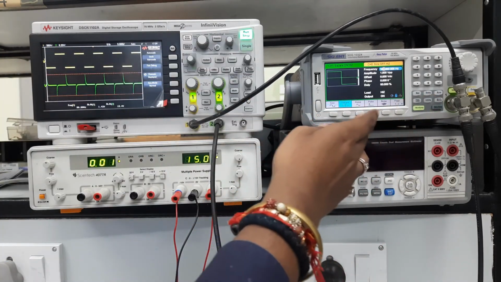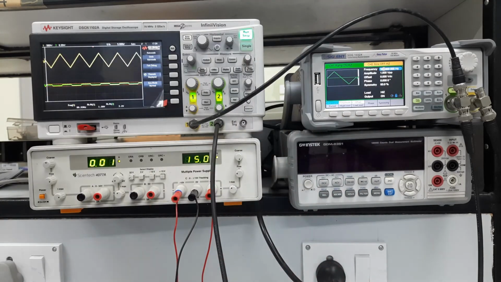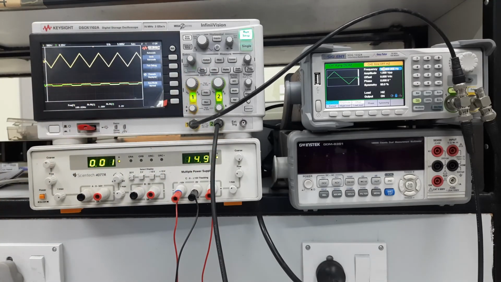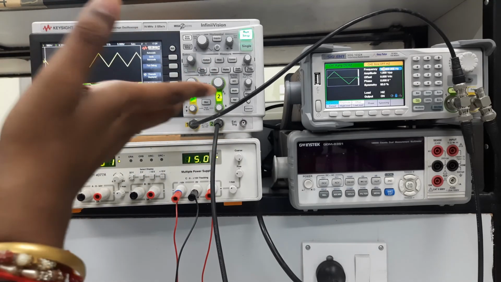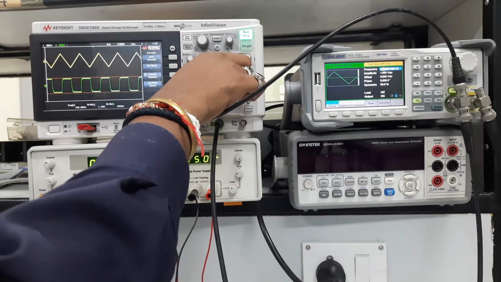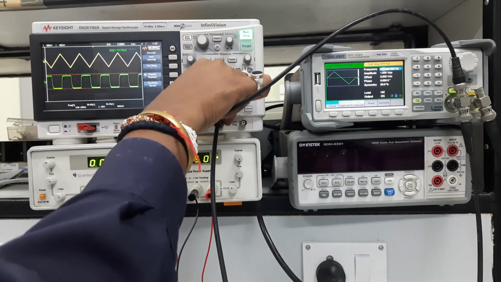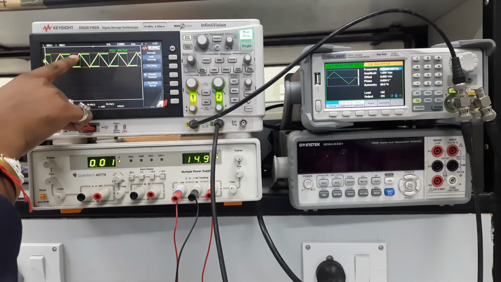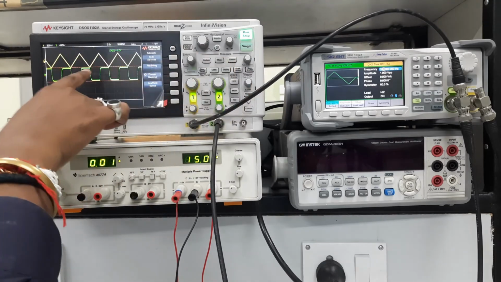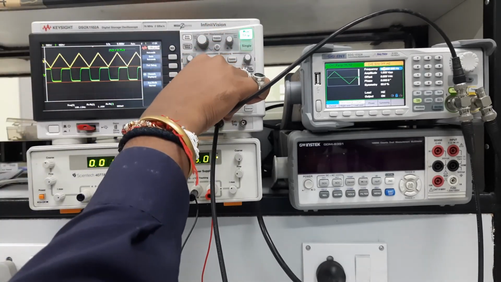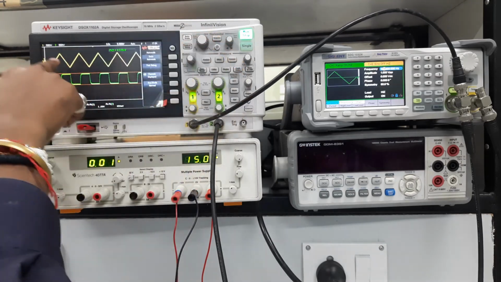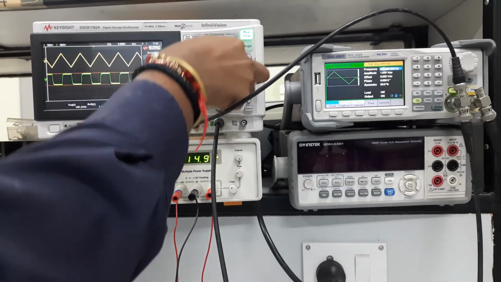Okay, and now I am going to change to the ramp wave, that is a triangular wave. We have to apply the ramp wave as an input, so we must get a square wave at the output of the differentiator. The amplitude is less, so I am going to increase it. Here you can see we are getting the amplitude. Here you can see the falling part is high, and from the lower amplitude it is increasing. So we are getting almost a square wave for the triangular input. I am also going to save it.